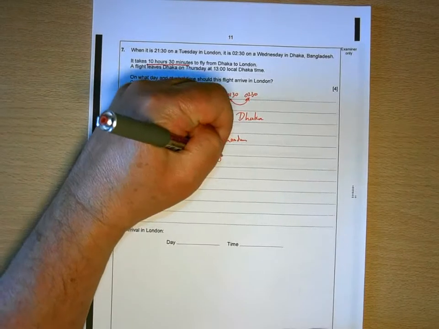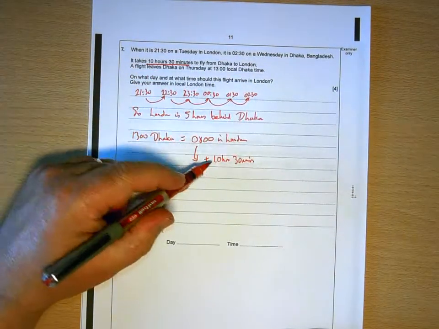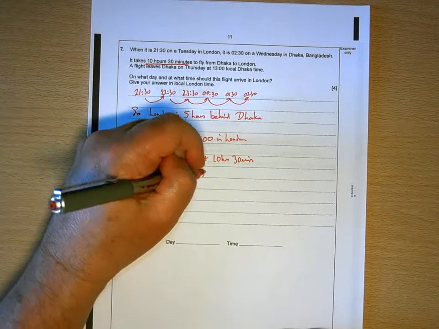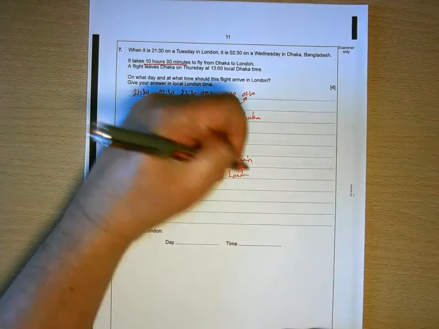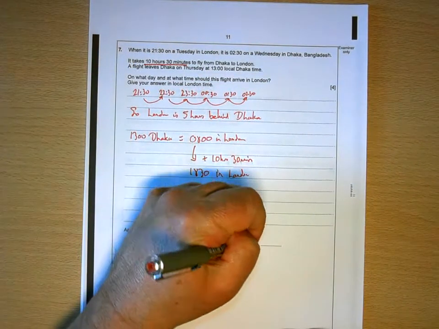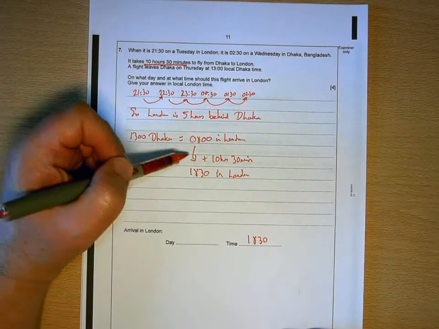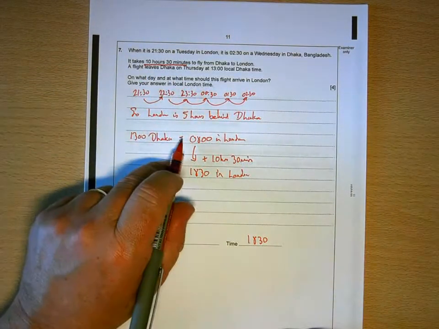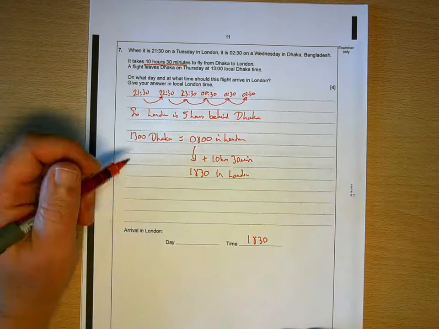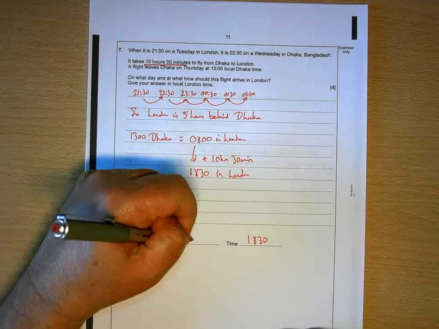So I'm going to add on to that 10 hours 30 minutes, and I'm going to get to 18:30 in London. So the time is 18:30, and the day is the same day that we took off, because we've travelled backwards 5 hours in time. So it's still going to be Thursday.